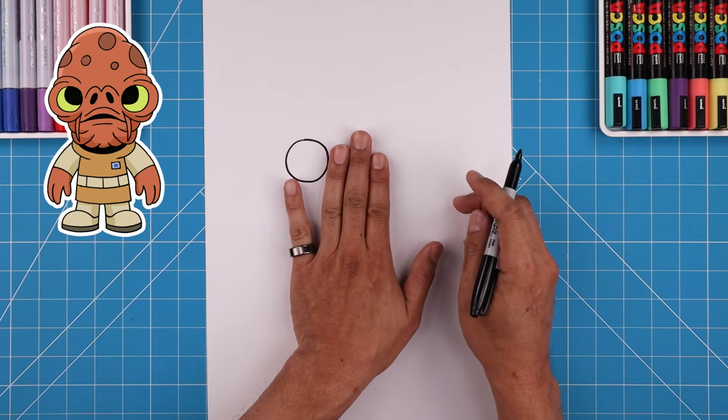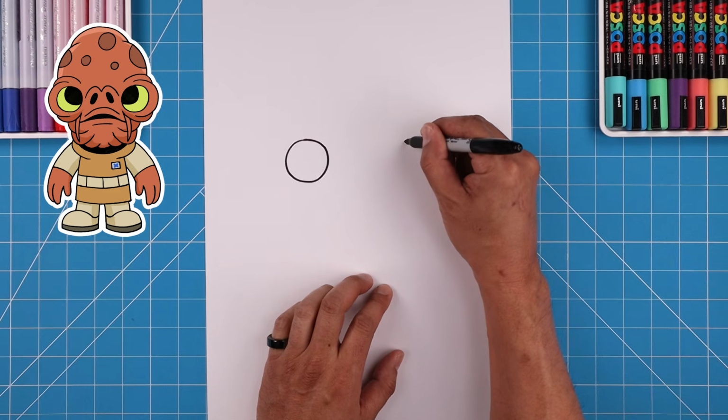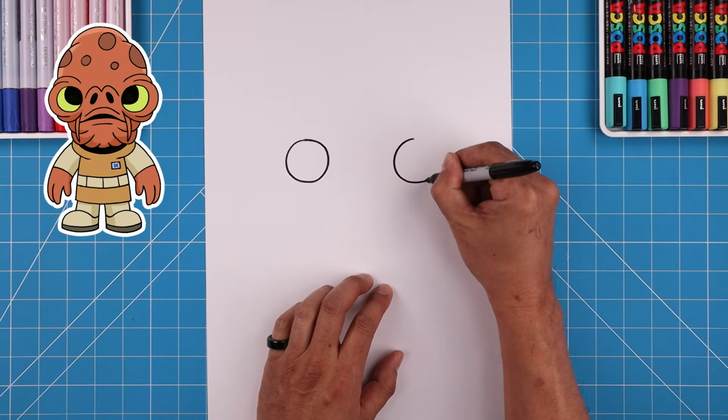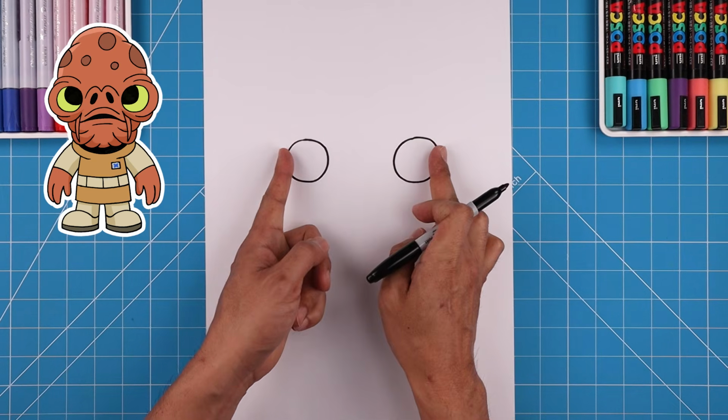Now we want to leave a large gap in the center of the head and draw that same size circle on the right. So we start by lining up the top, bring that down towards the same height, and then back up. Now I want to push the pupils towards the inside.